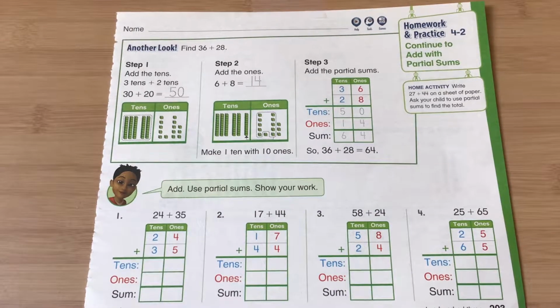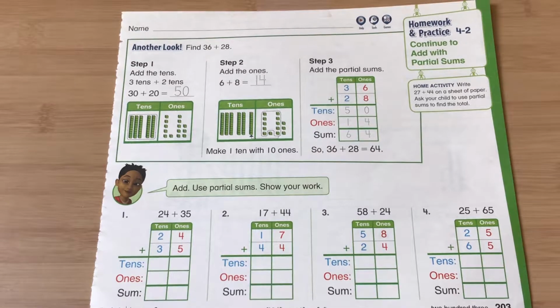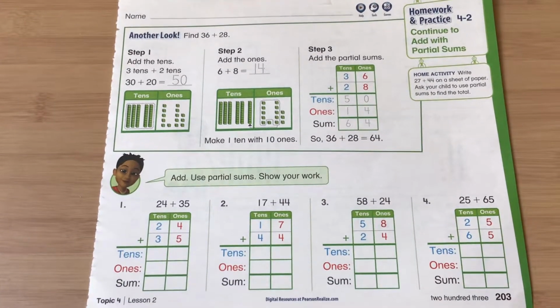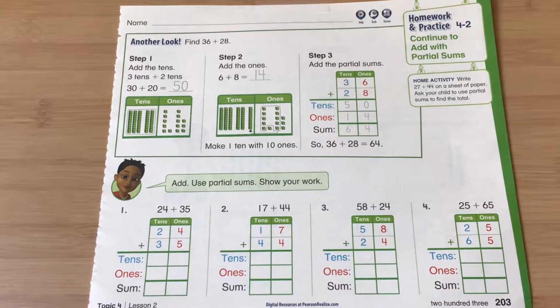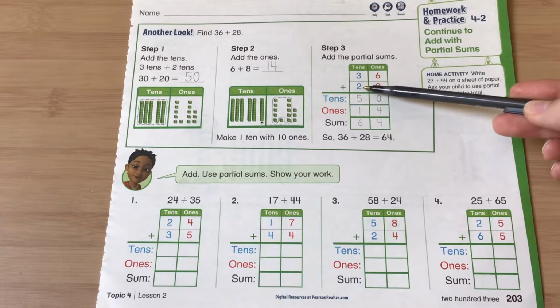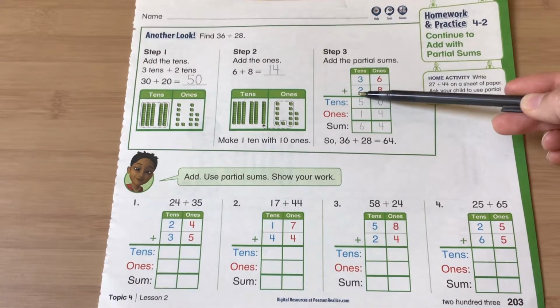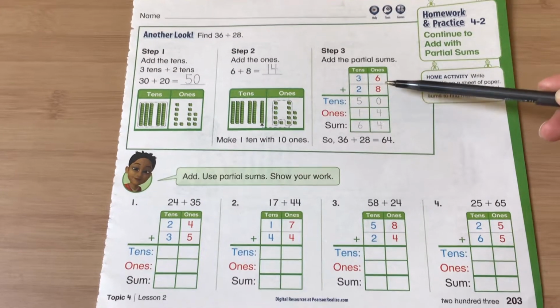Okay, so this is our Pearson Envision Math Grade 2, Lesson 4-2 for homework. We are basically doing the groups of tens and the ones together. We're adding the partial sums. So as you see here, we've got 36 plus 28. We're adding the tens first. So we have 5 tens and 0 ones.